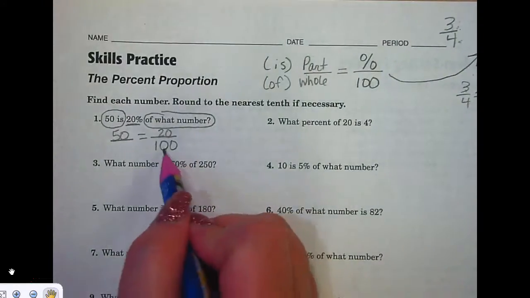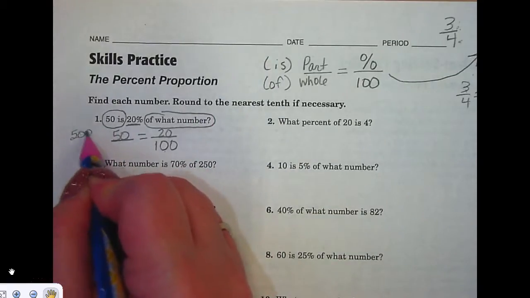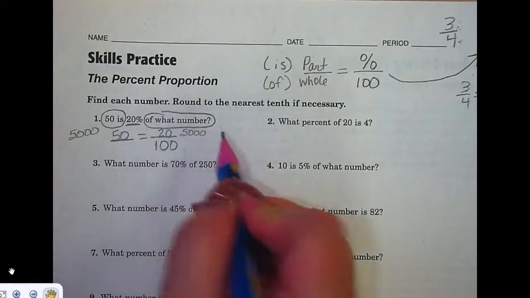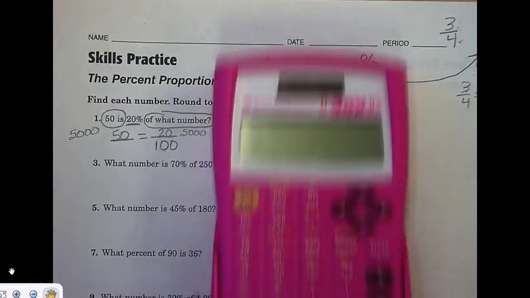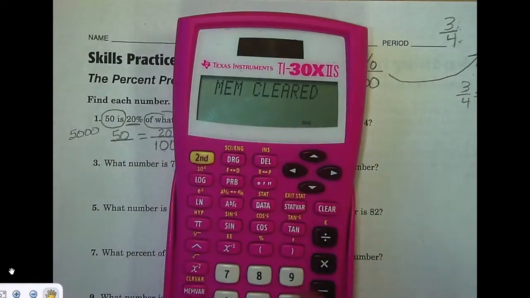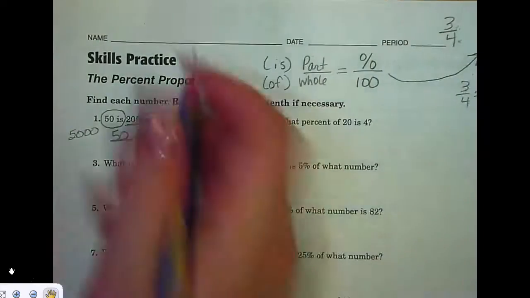Cross multiply, 100 times 50 is 5,000. 5,000 divided by 20. 250.